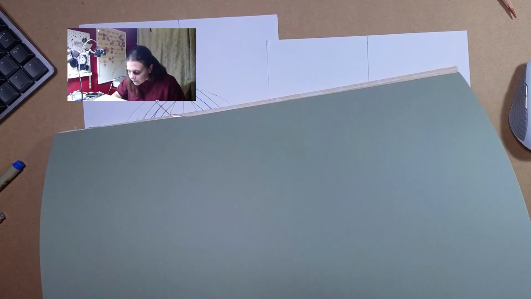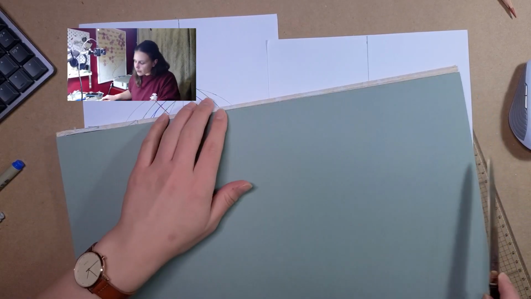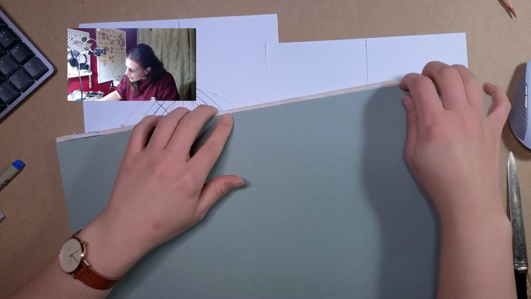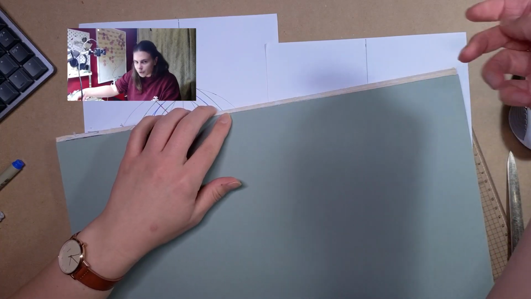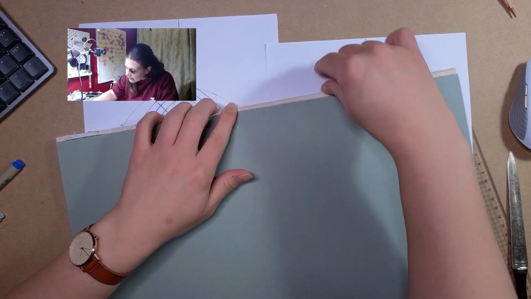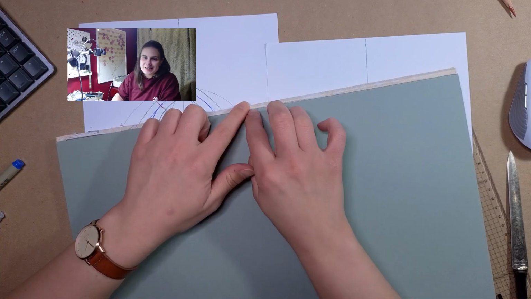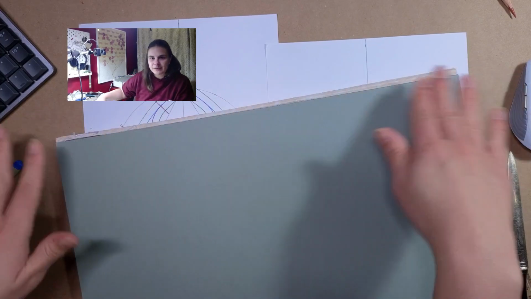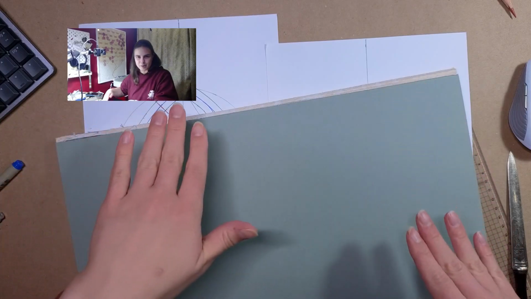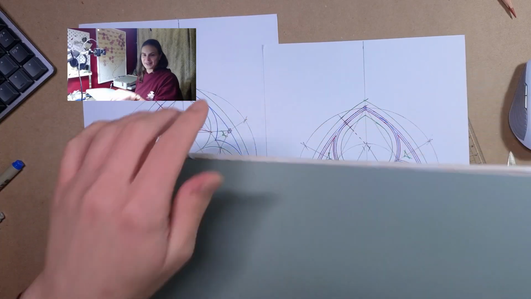and do this. Also, the problem happens sometimes if you go further along in the block, then the glue from the first pages can be in the way, so you can get rid of the excess glue on top. That might help. Yeah.